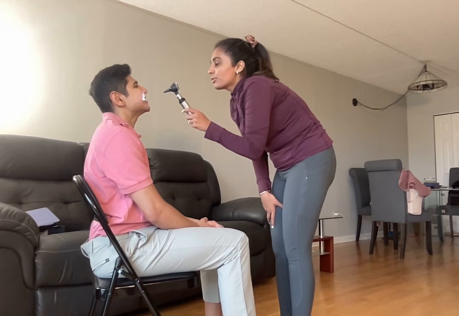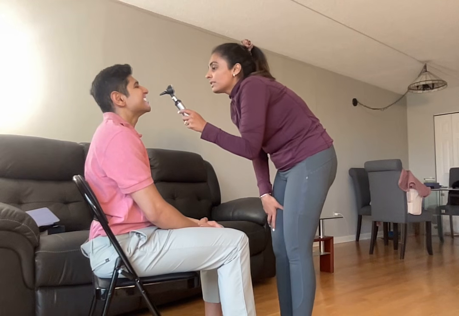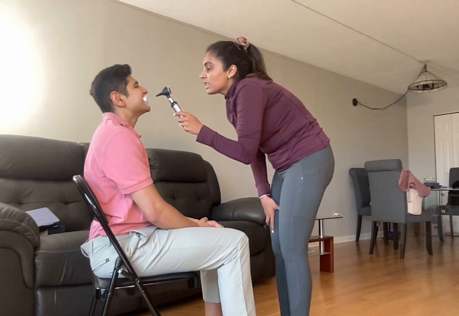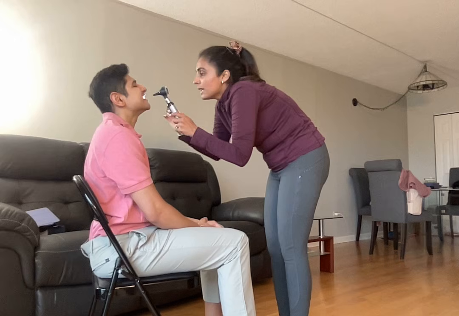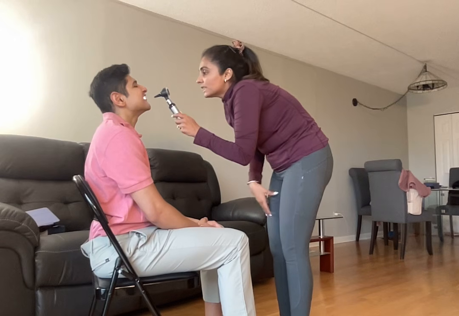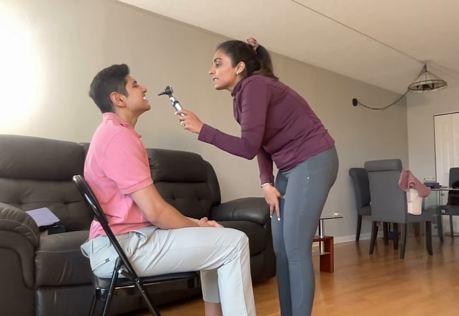I am checking the teeth. So the teeth are even. There are no loose teeth. There is no retraction of the gums. There's no swelling of the gums. No bleeding. No ulceration. Everything looks intact.